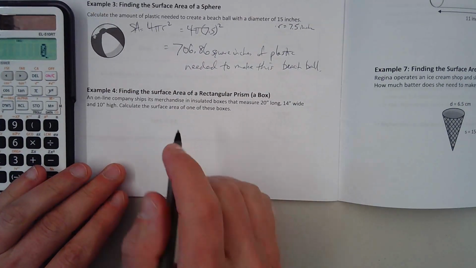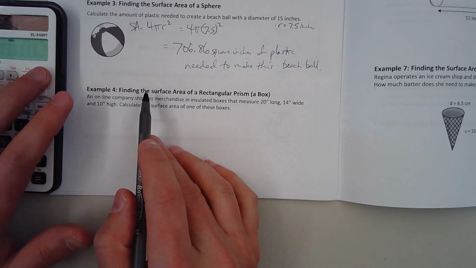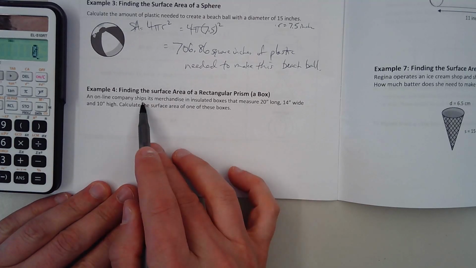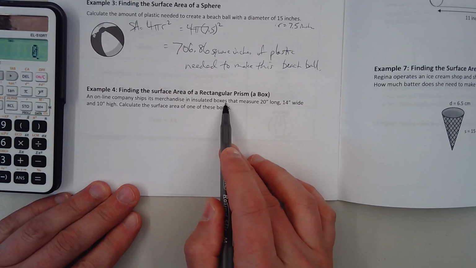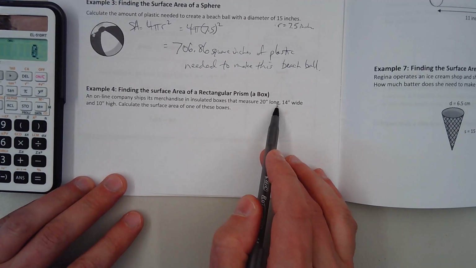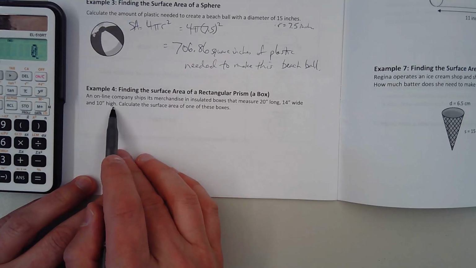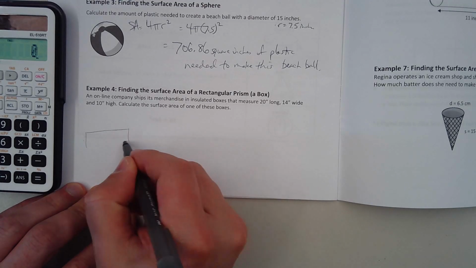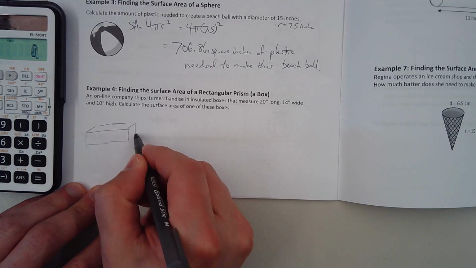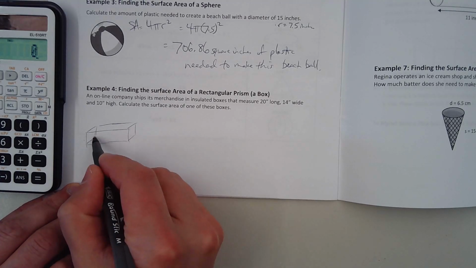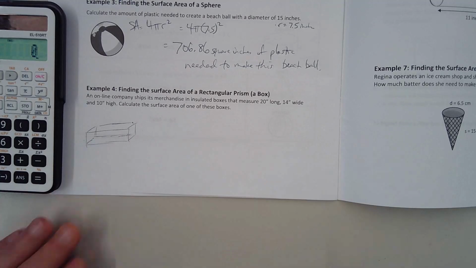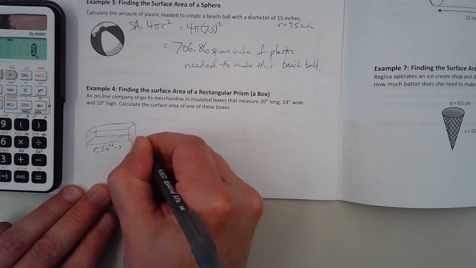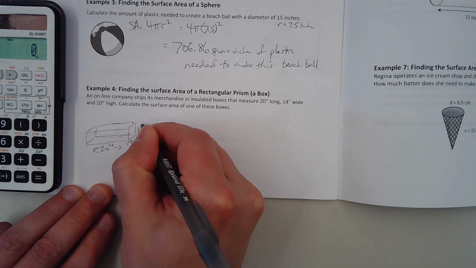Okay, example 4. Finding the surface area of a rectangular prism. An online company ships its merchandise in insulated boxes that measure 20 inches long, 14 inches wide, and 10 inches high. Calculate the surface area. You don't have to draw it, though it's kind of fun. Okay, this is 20 that way, 14 that way, and 10 that way.